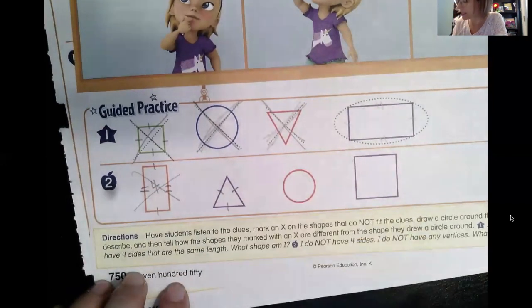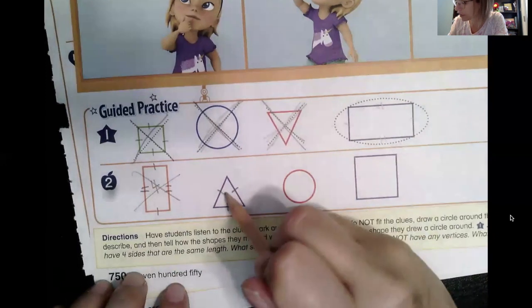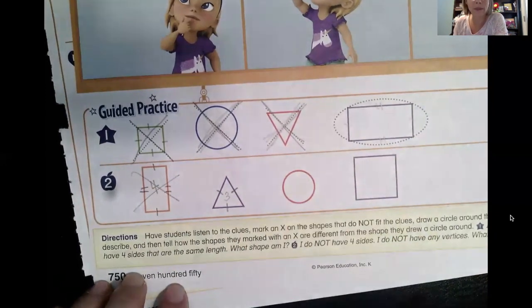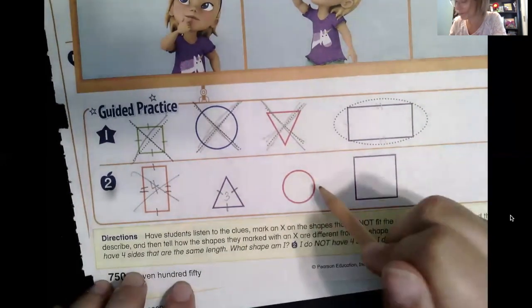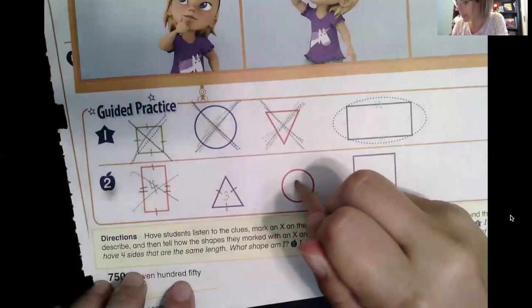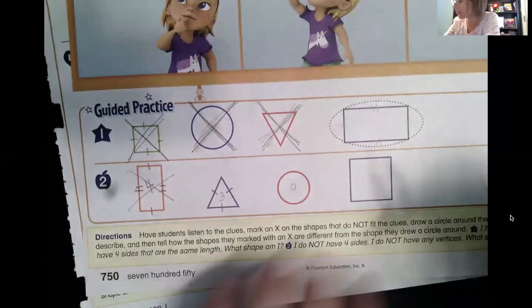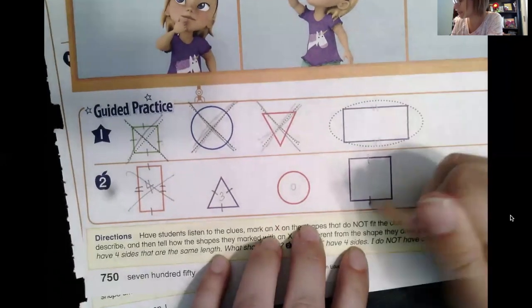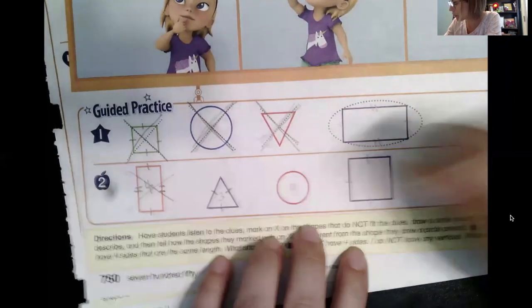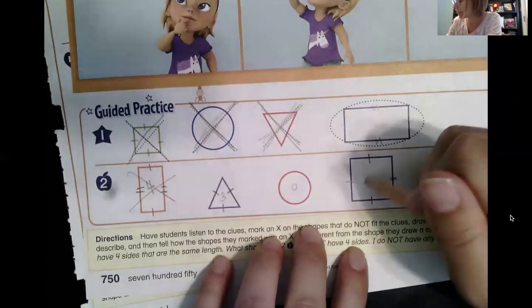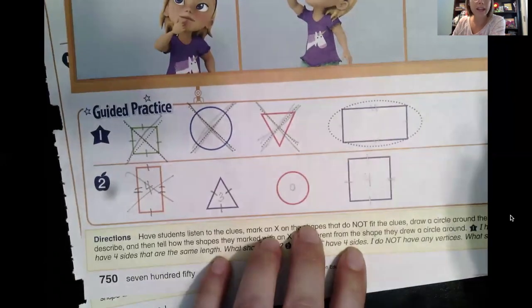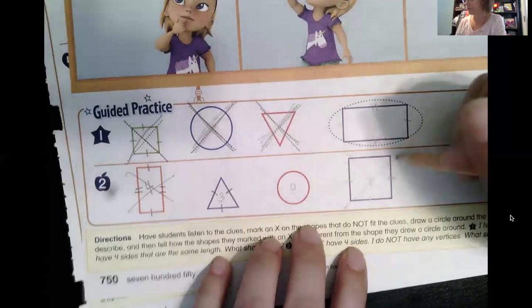How many sides are there? 1, 2, 3. This one has 3. Oh, we can keep that one. This one has 0. 0 sides. Remember, we're going to cross off the ones that have 4. What about this one? This is the same as this. And actually, they're all the same. That's a square. We don't want anything with 4 sides for this one.